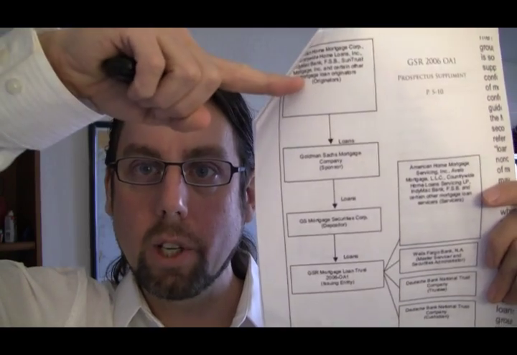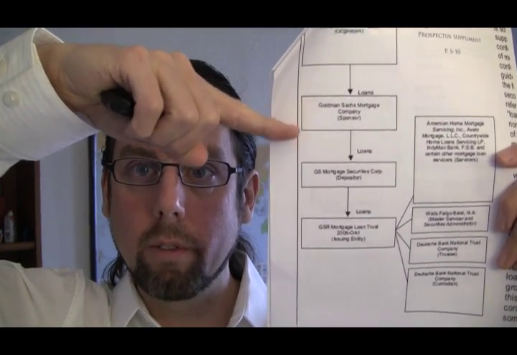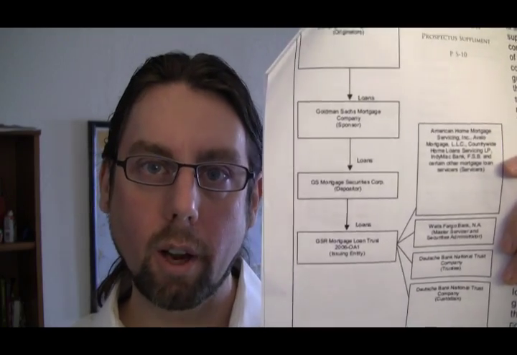And again, these are the 4 parties. You have the originator, the sponsor, the depositor, and then the trustee of the trust. So when a mortgage loan gets securitized, it needs to be transferred through all of those parties. And because mortgage notes are negotiable instruments, they need to be passed by possession. So they physically have to be transferred, and then they have to be endorsed.